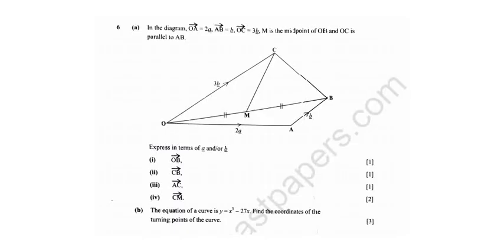So for us to express in terms of a and or b vector, that means that in our vector we can either have a or b, or we can have both. That's what that means. So let's begin. We're looking for OB.